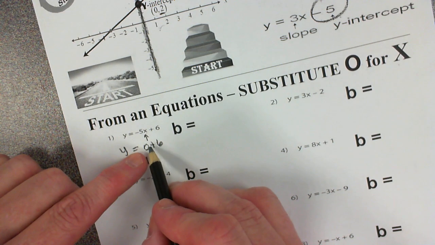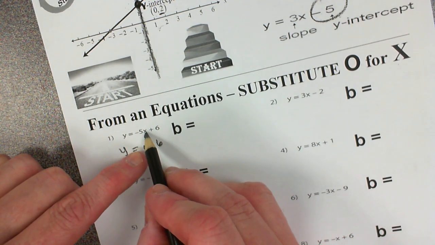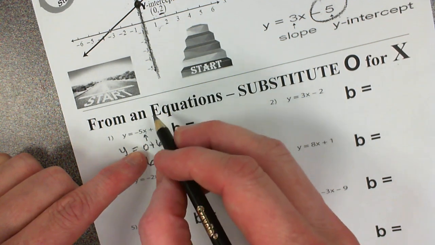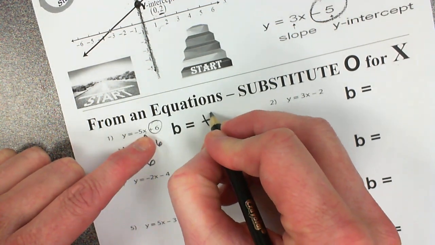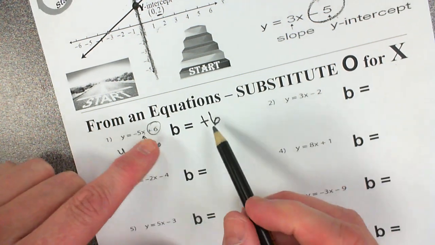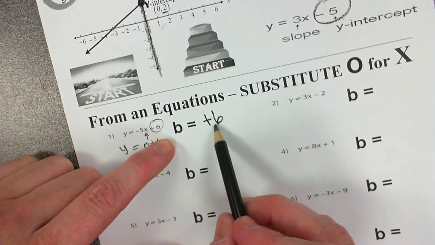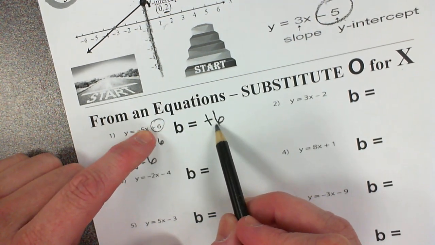So when we substitute 0 for x, what do we have left? We have our constant, which is a positive 6. So every time you see an equation, that's why you know that b, your starting point, is the number that represents the constant in that equation.